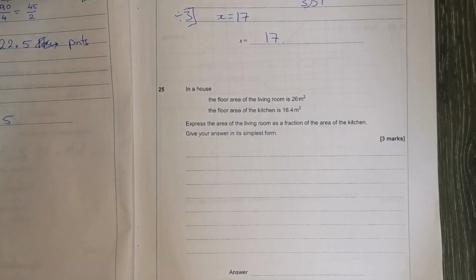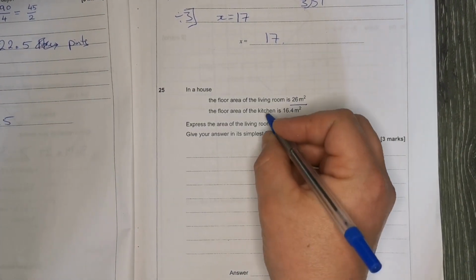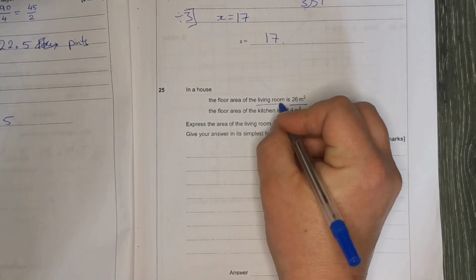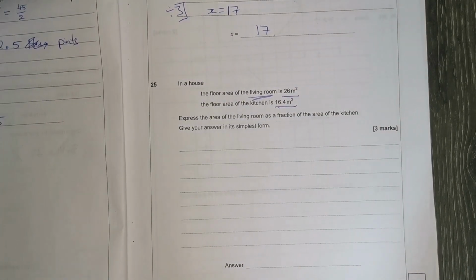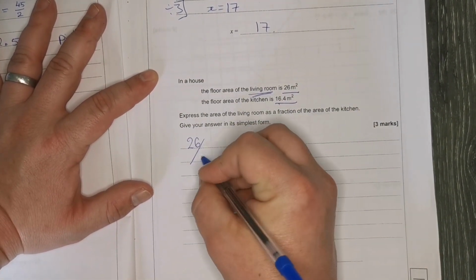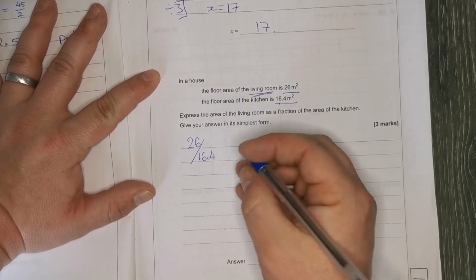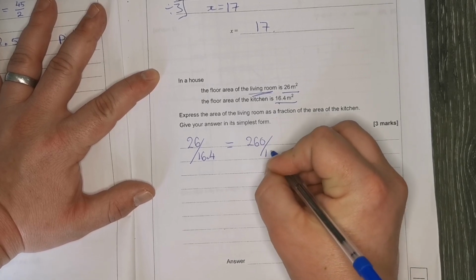In a house, the floor area of the living room is 26 metres squared. The floor area of the kitchen is 16.4 metres squared. Express the area of the living room, the top one, as a fraction of the area of the kitchen, the bottom one. Give your answer in the simplest form. So, start off with what we've got. That's 26 over 16.4. Shouldn't have decimals in my fraction, so let's correct that by timesing by 10.